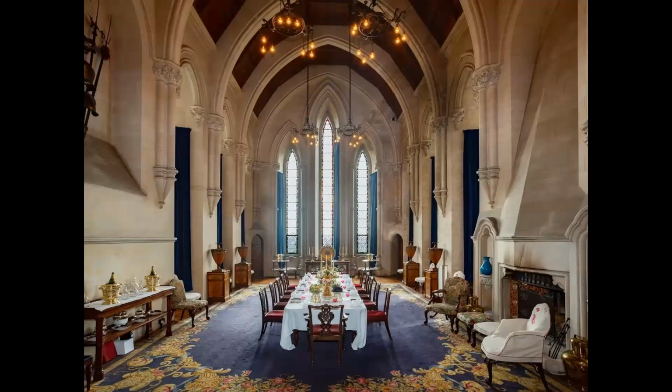Magnificent fireplace on the right-hand side. Many of these medieval halls would not have had fireplaces of this ilk. They'd have had a central fireplace and a louver in the roof. And the overall effect is really still to make you feel as though you're in a church.